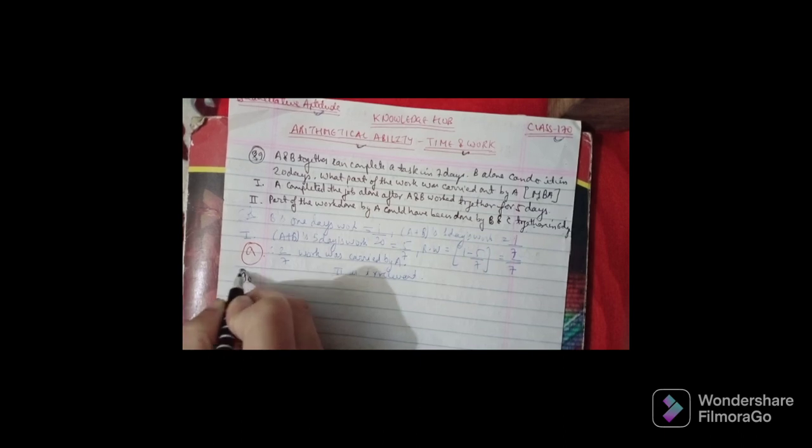So the 90th question: in how many days can A and B working together complete a job? Statement 1: A alone can complete the job in 30 days. Statement 2: B alone can complete the job in 40 days. Statement 3: B takes 10 days more than A to complete the job. The options are: first and second only, second and third only, first and third only, any two of the three, and all 1, 2 and 3.